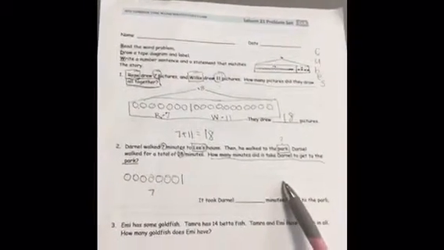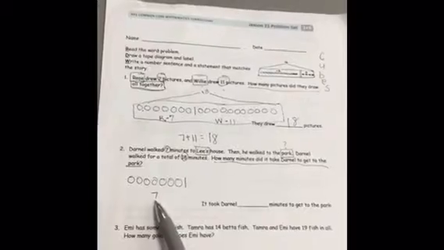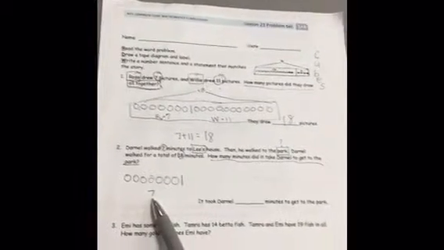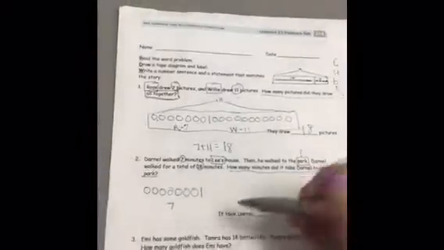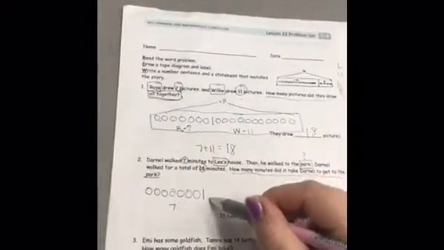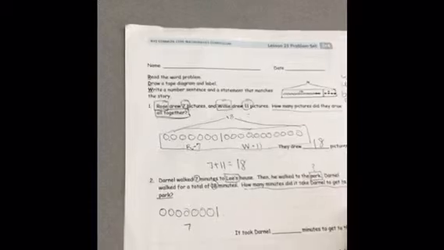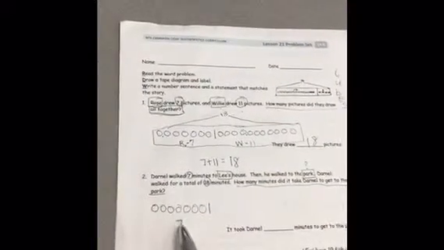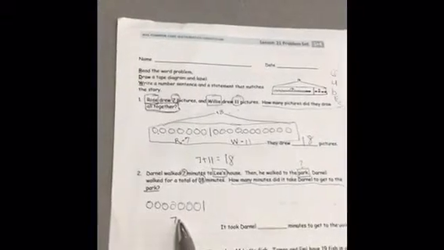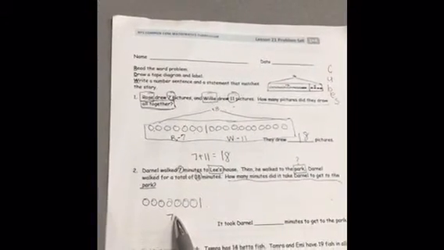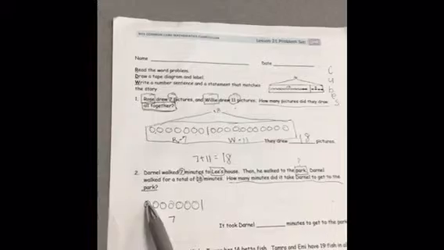I'm going to use the count on strategy. I have 7 over here. I'm going to count on until I get to 18. Don't make the mistake of starting over here with 1 and counting to 18. Remember, you already have 7 circles. So I'm going to count them again, and then I'm going to keep drawing circles until I get to 18.